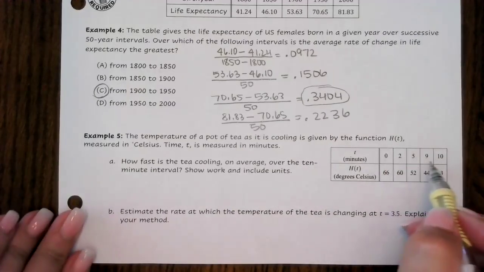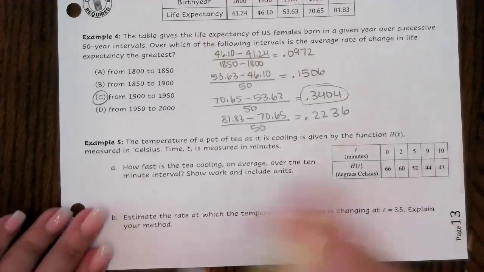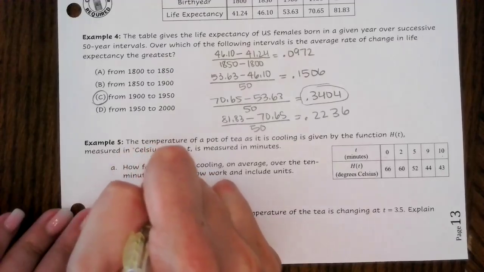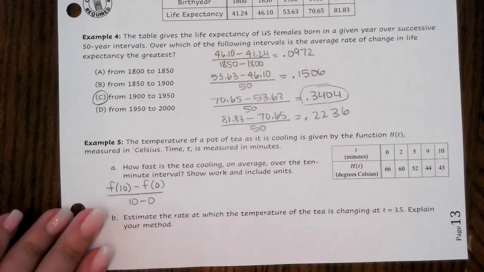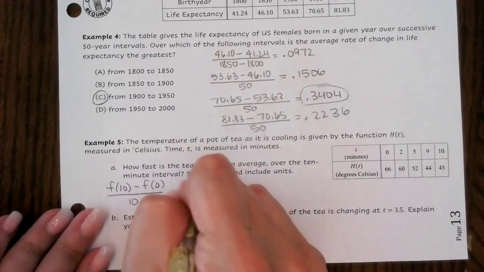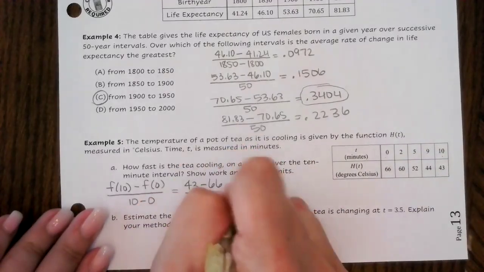So here is my 10-minute interval. So I use that formula. It's going to be f of 10 minus f of 0 over 10 minus 0. And so at 10, it is 43. At 0, it is 66.